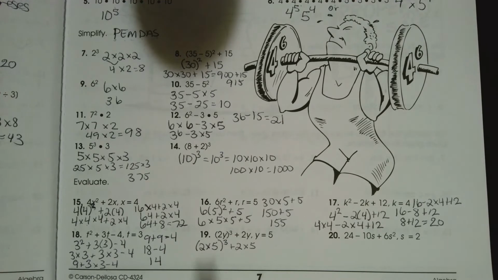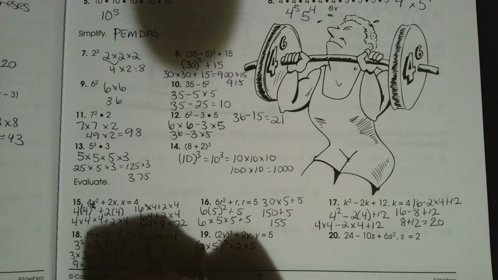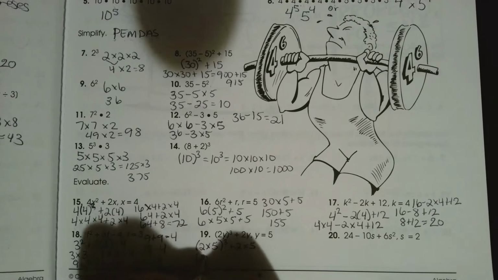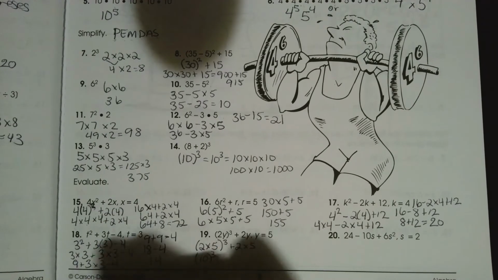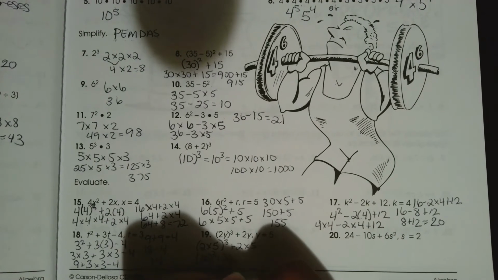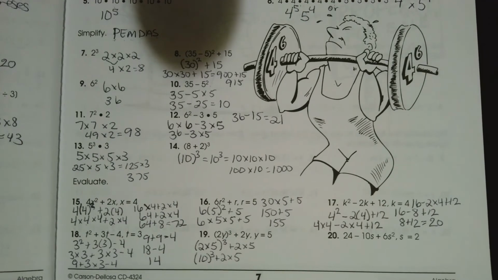Now we have an operation in the parentheses and the exponent. According to order of operations, we have to do whatever operation is inside the parentheses first before we can get rid of our exponent. So we have 2 times 5 in the parentheses, so we're going to do that first. 2 times 5 is 10, okay? The cube plus 2 times 5, okay?